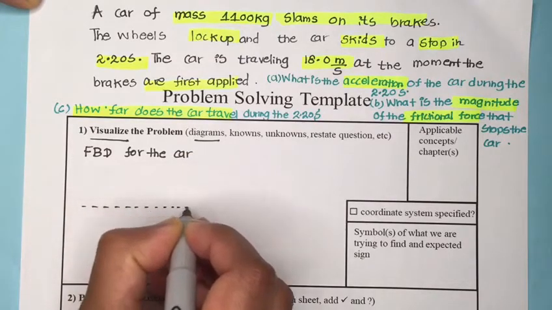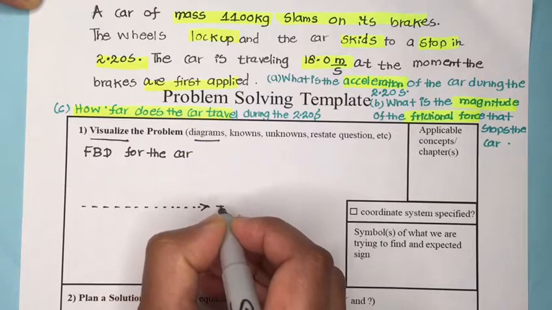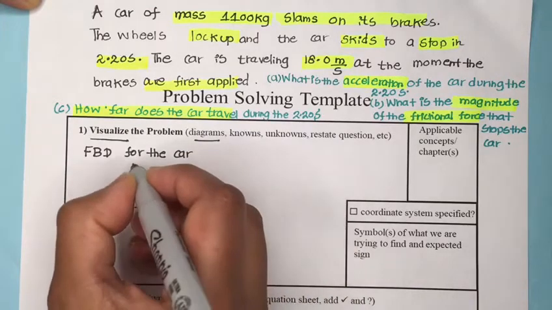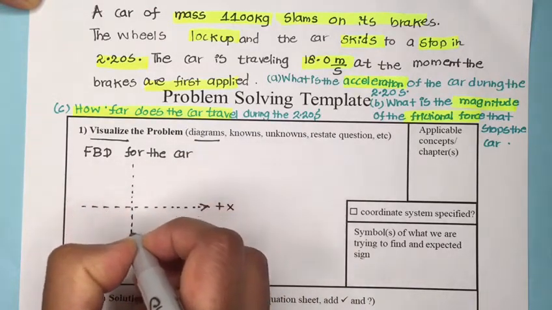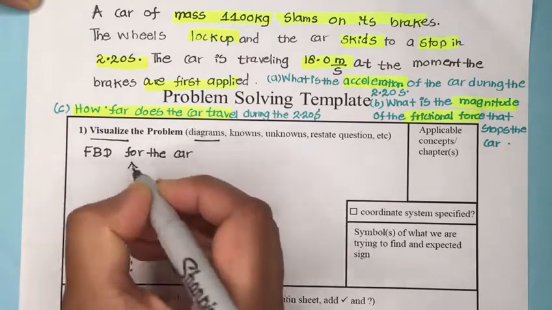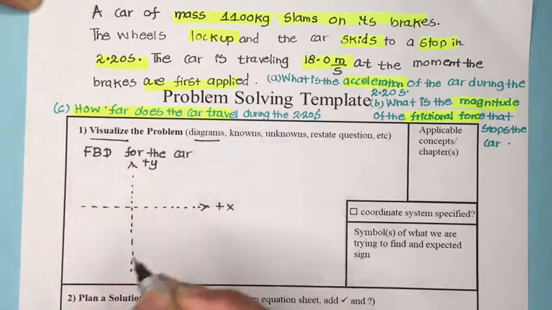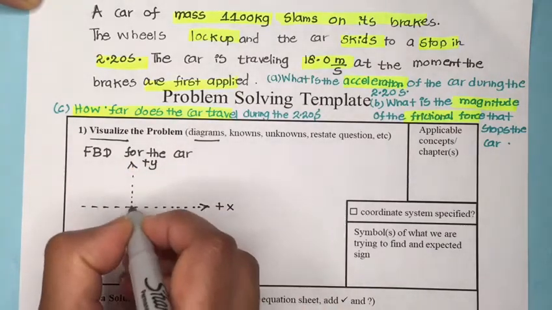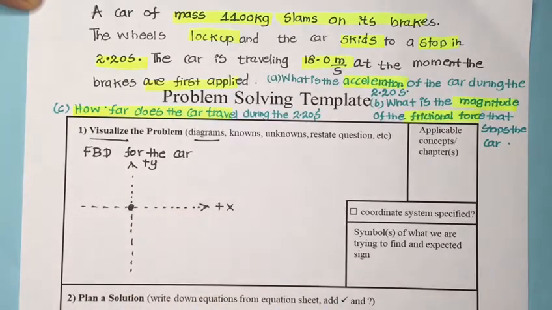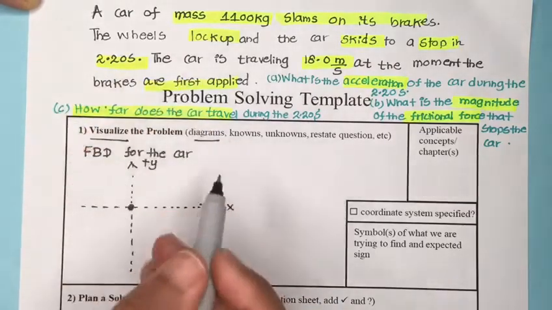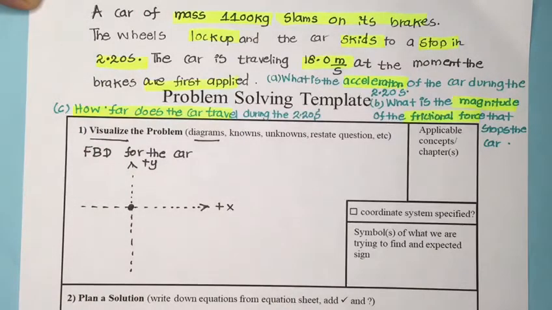I'm going to start off by defining the coordinates. Positive x is to the right and positive y is up. I'm going to use dotted lines to show the x-axis and y-axis, and the object is shown as a point mass, along with the forces acting on the car.